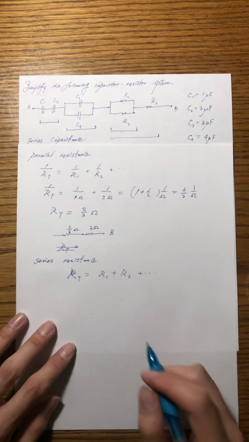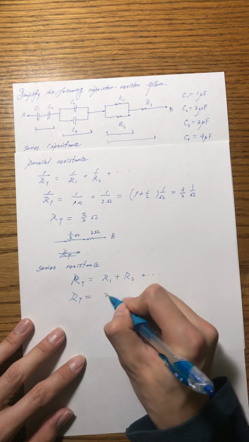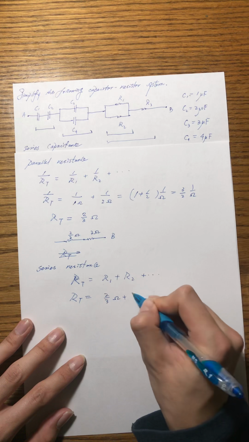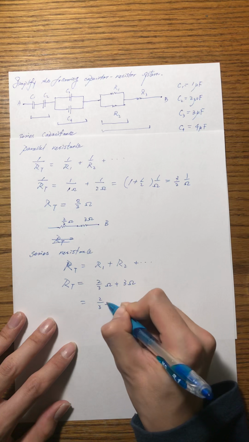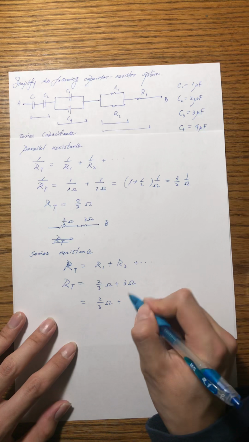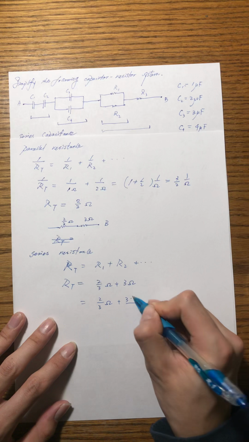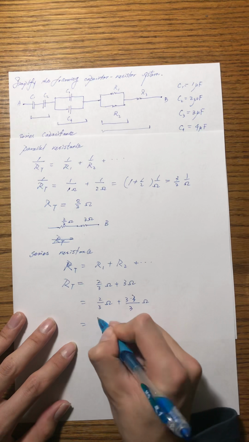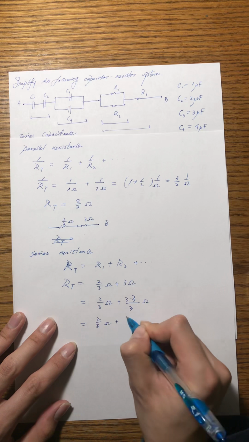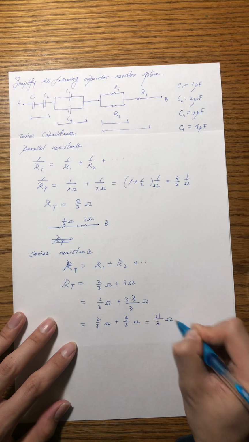But now we only have 2 resistors, so the equivalent resistance is given by 2 over 3 ohms plus 3 ohms. And to get a common denominator, we multiply 3 over 3 to the 3 ohms. And we get 2 over 3 ohms plus 9 over 3 ohms. And that is 11 over 3 ohms.